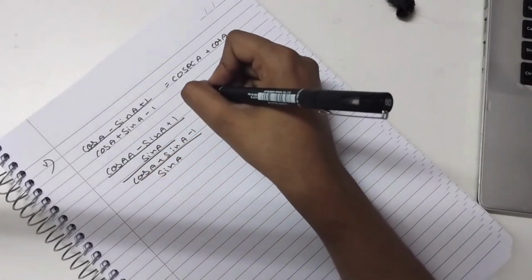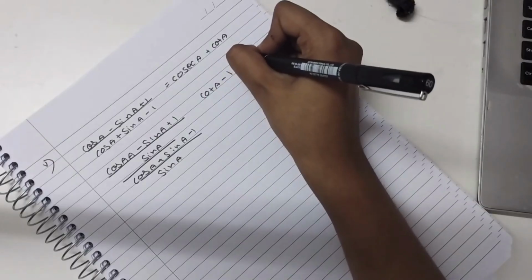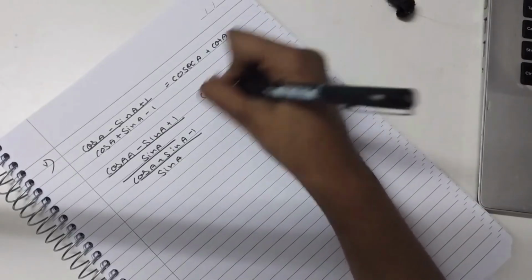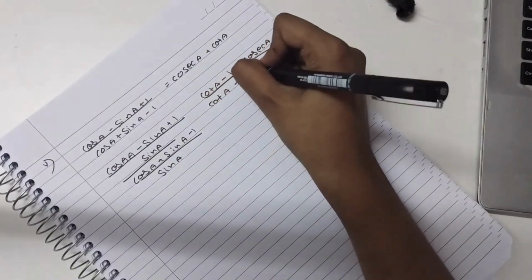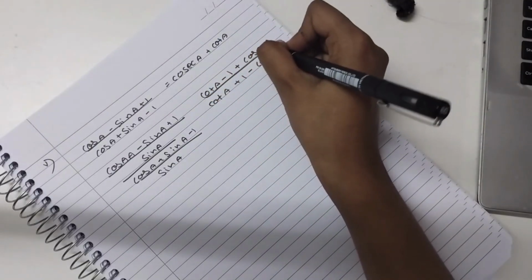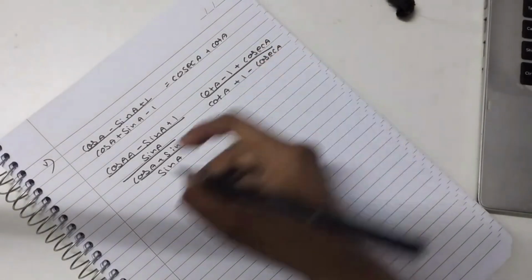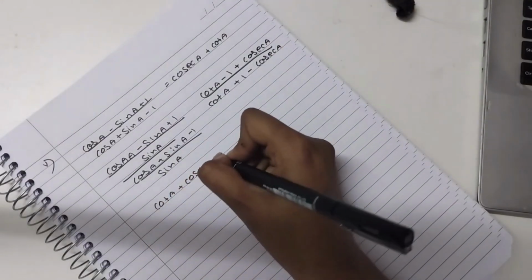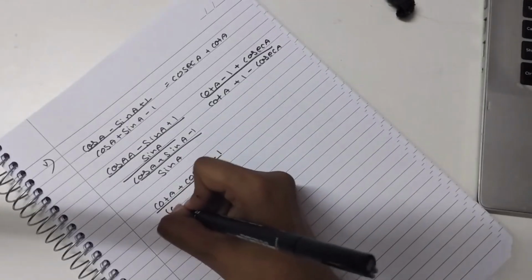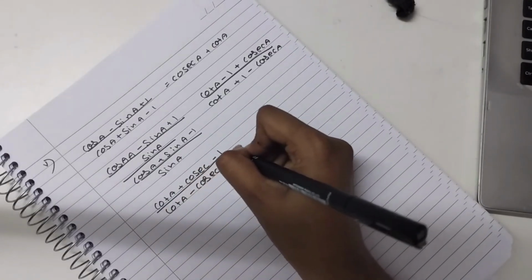So cos A by sine A is equal to cot A, so we get cot A minus 1 plus cosecant A whole divided by cot A plus 1 minus cosecant A. So now, since we've arrived at this, at the numerator, we have cot A plus cosecant A minus 1, whole divided by cot A minus cosecant A plus 1.